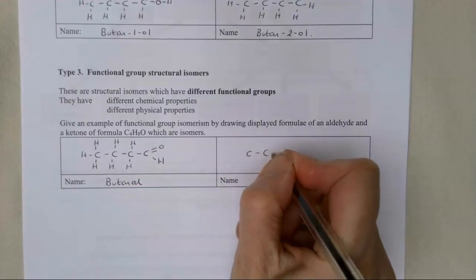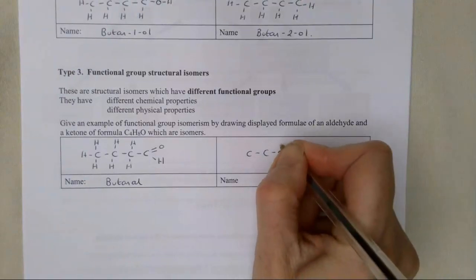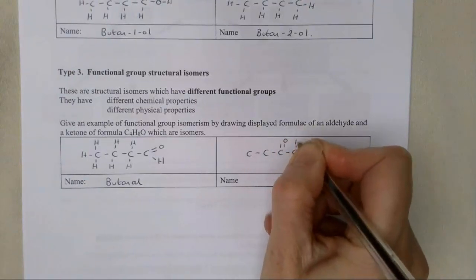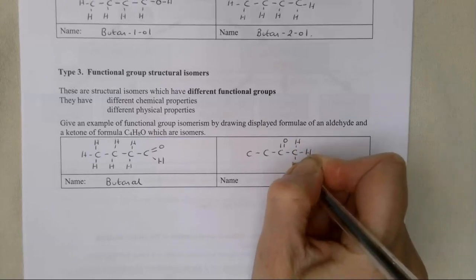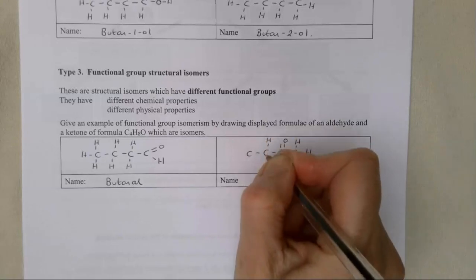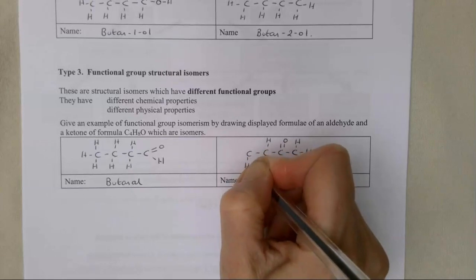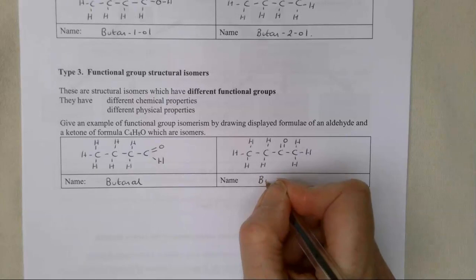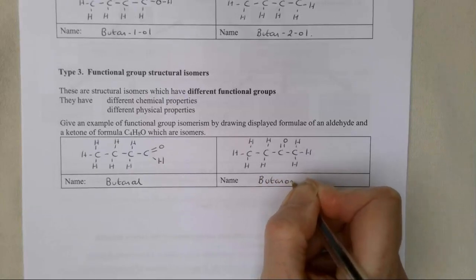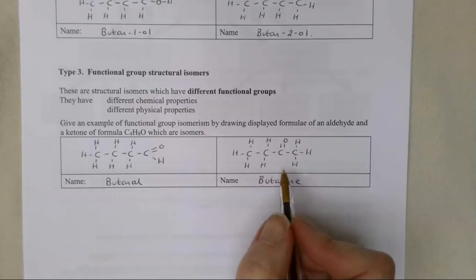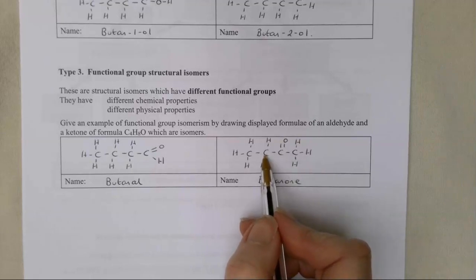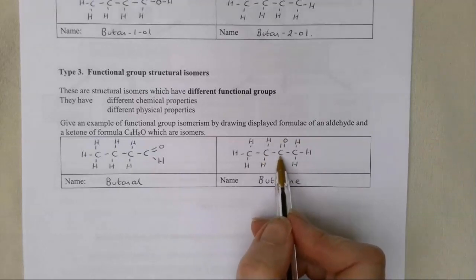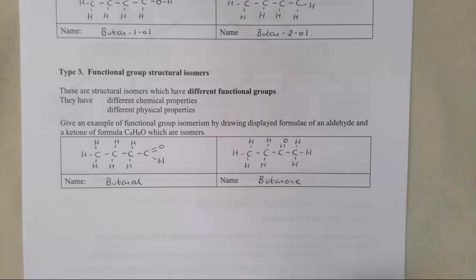I can have the same number of carbons and hydrogens, but this time I'm just putting the double bond oxygen on this middle carbon, and this time it's no longer an aldehyde, it's a ketone, so this is butanone. And again, notice I don't need a number here because there's only one position for that double bond to go. So that double bond O has to be on the second carbon. Doesn't matter if it's on this carbon or this carbon, it would still be on the second carbon. So that's why I don't need a number for that one.